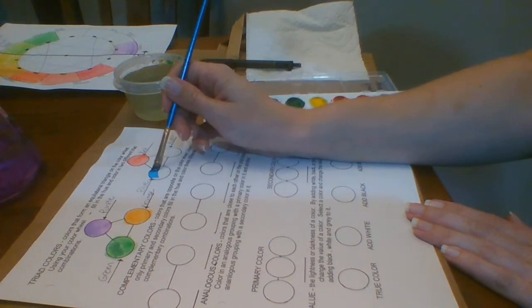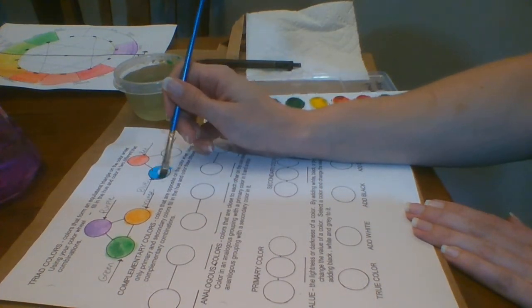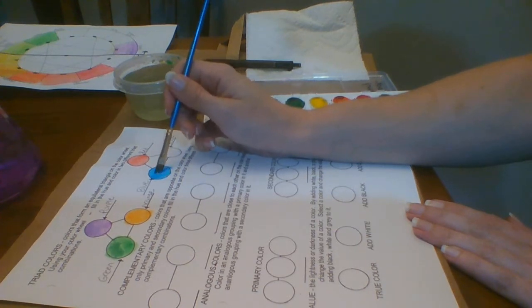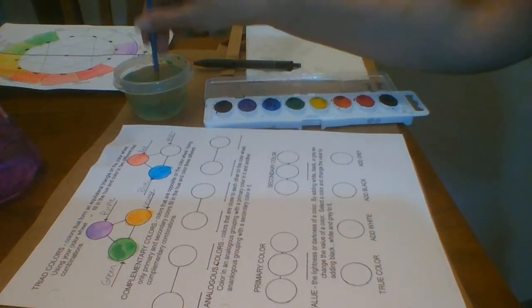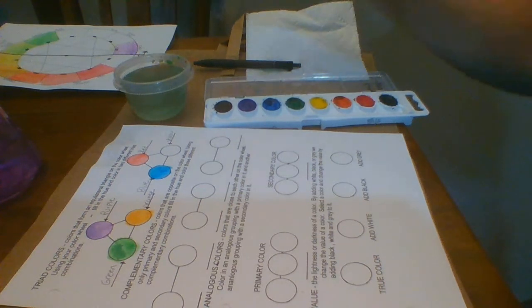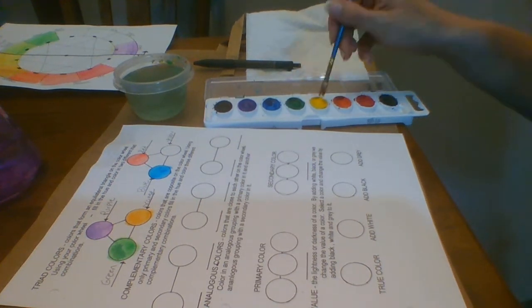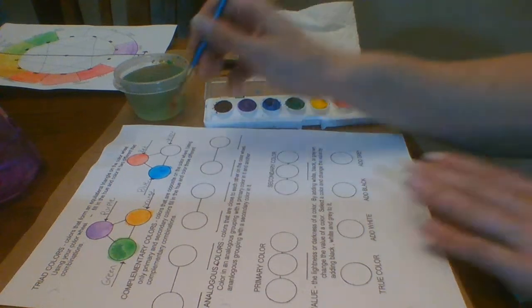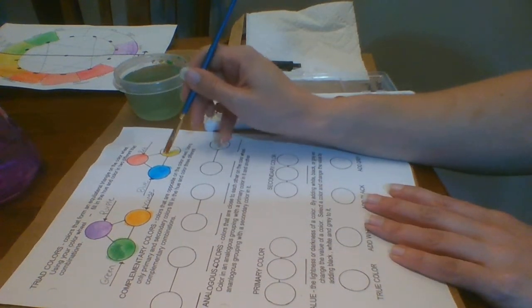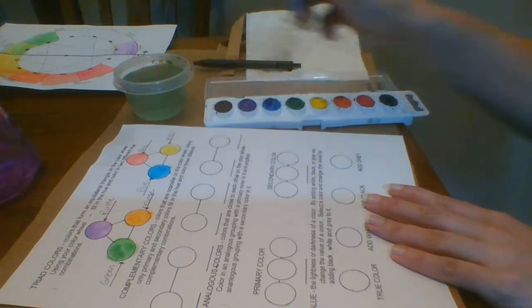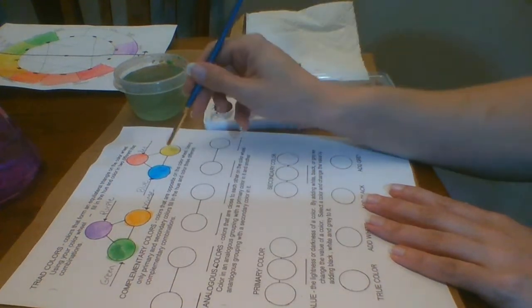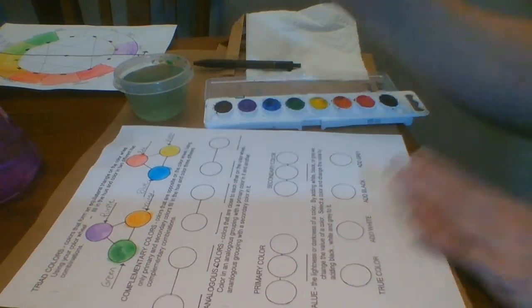I've got blue. Look at that blue. Oop, I got outside the line a little. That's okay. Got blue, and then I'm going to go for my yellow. And there I have my different Triad colors. For the ones that I picked, like I said, you're welcome to pick your own.